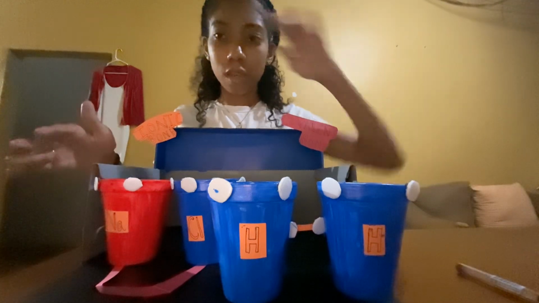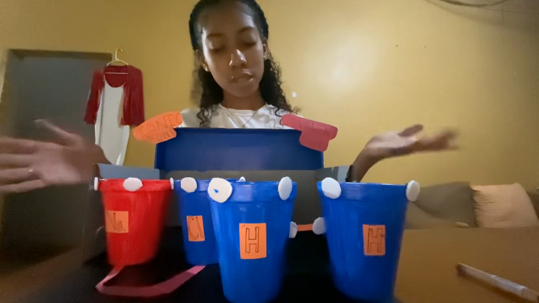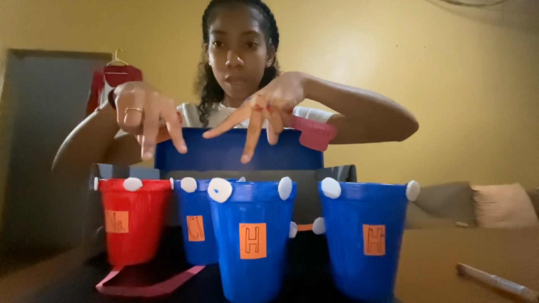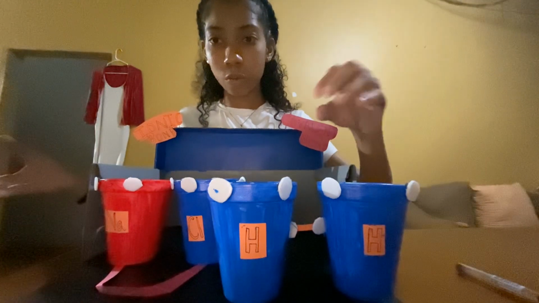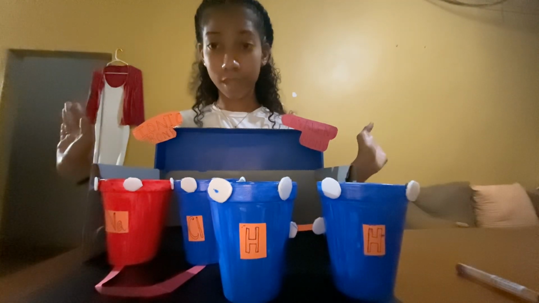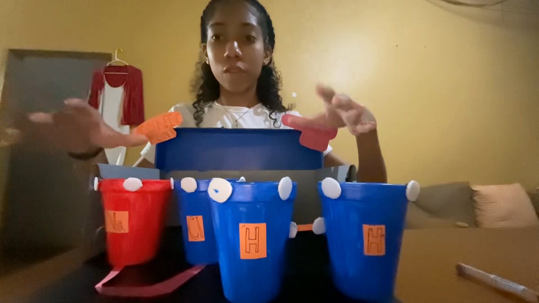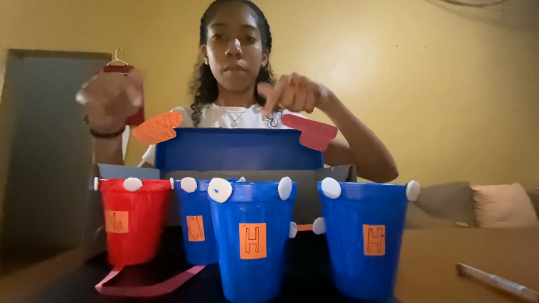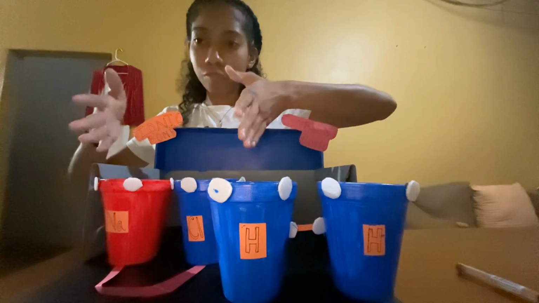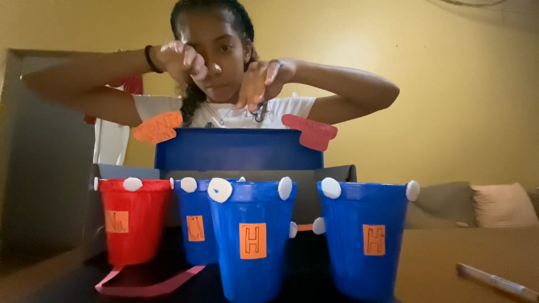These models are made using simple materials such as two cups, small balls to represent electrons, and string or tape, and in this case I have paper. Even though these models are simple, they help clearly show the differences between the two types of chemical bonding. For ionic bonding, this model right here, firstly I will explain my ionic model.